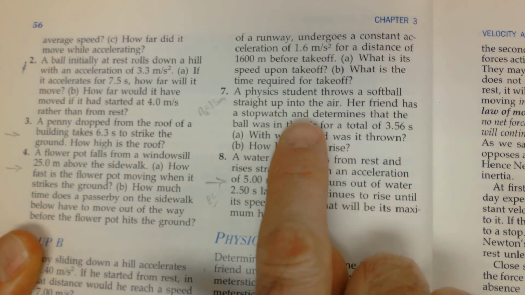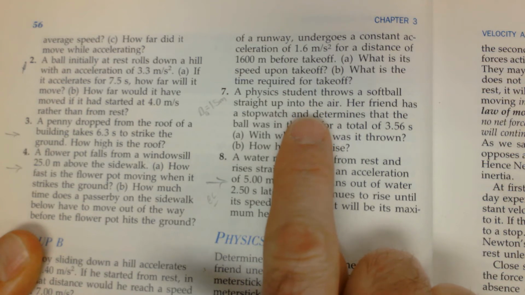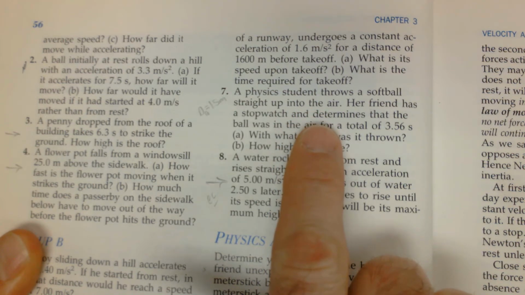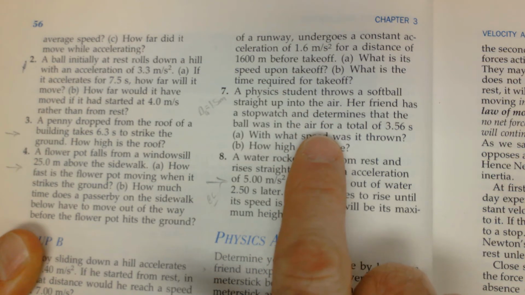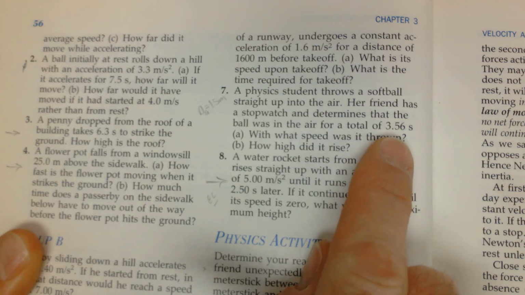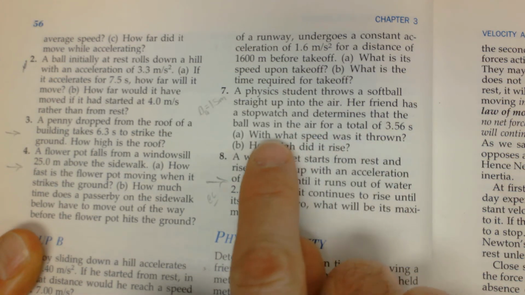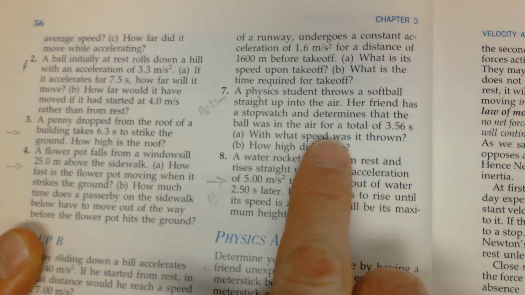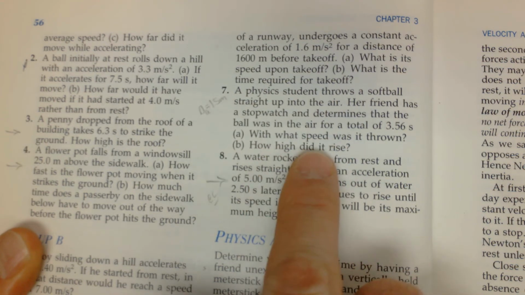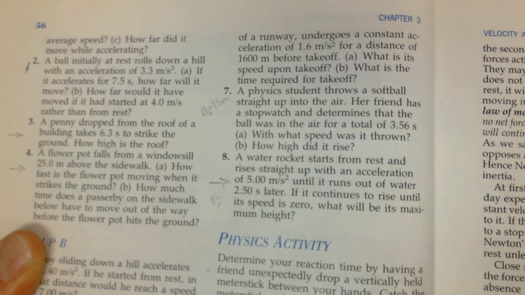All right, we're going to work problem number 7 here. It says a physics student throws a softball straight up into the air. Her friend has a stopwatch and determines that the ball was in the air for a total of 3.56 seconds. They ask us to find two things. With what speed was it thrown? And how high did it rise?